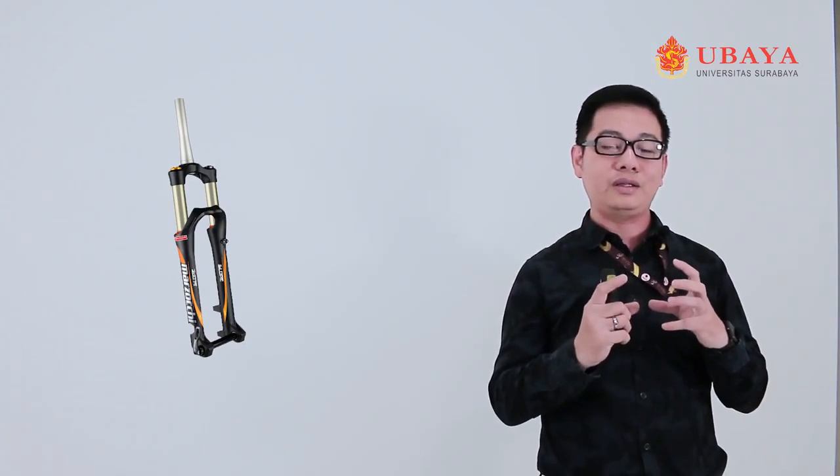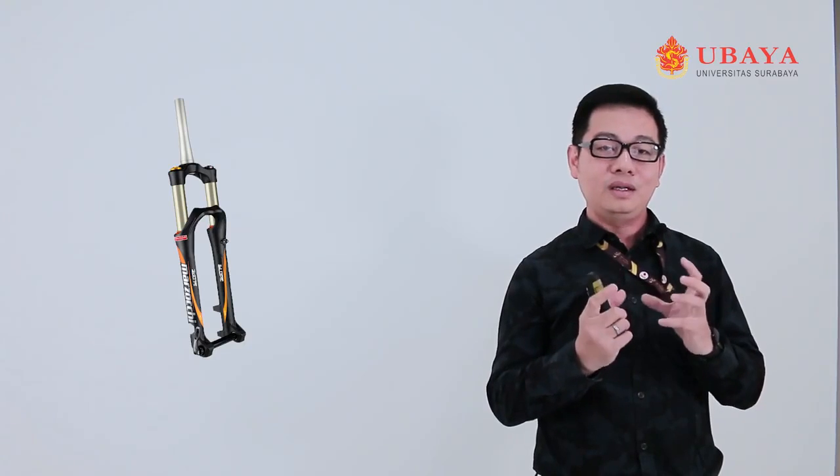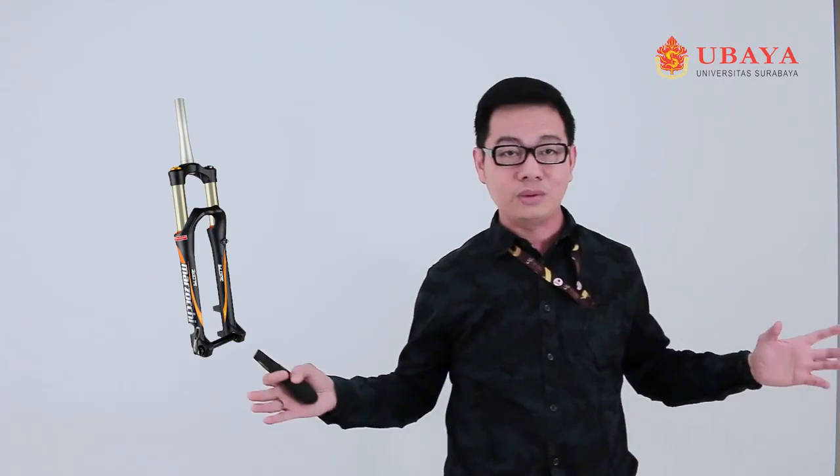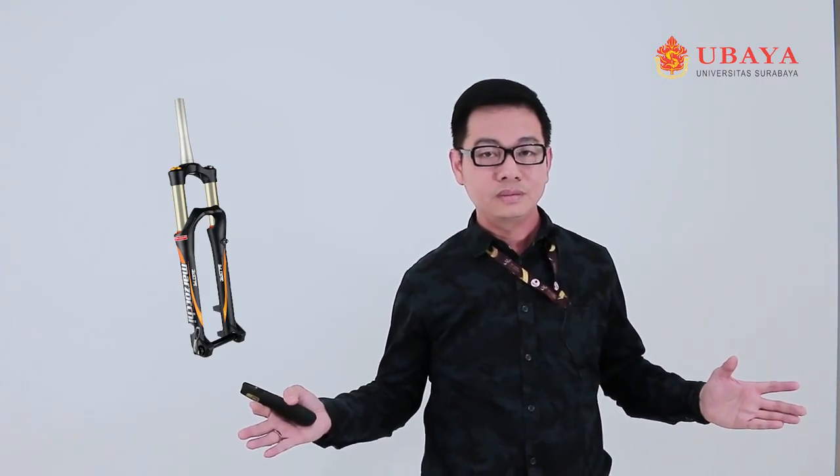We have to look at the suspension fork, which is located in front. Why is the suspension fork very important? These are examples of suspension forks from mountain bikes. So what is the function of the suspension fork? Okay, good. The suspension fork makes the bike more comfortable when you ride it.